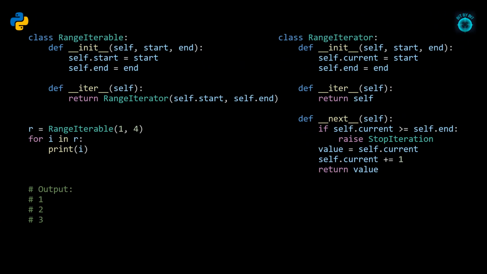We define a class called rangeIterable that takes a start and end value. Its dunder iter method returns a new instance of rangeIterator, passing in the same start and end values. The rangeIterator class defines the actual iteration behavior. Its dunder next method returns the current value and increments it until it reaches the end. Once it reaches or passes the end, it raises StopIteration. This design cleanly separates the data holder, which is the iterable, from the iteration logic.